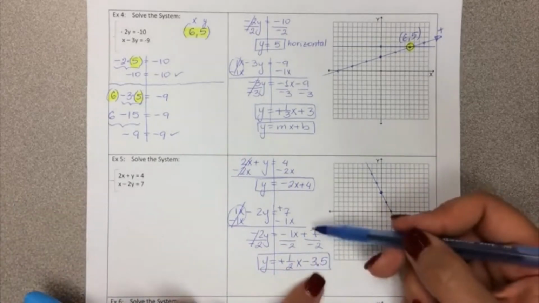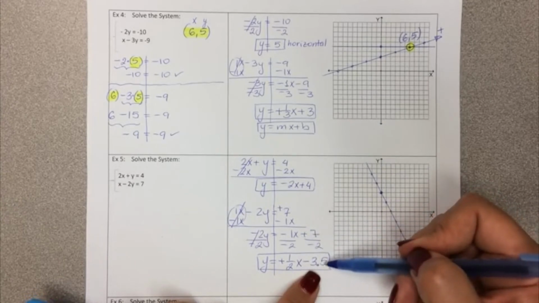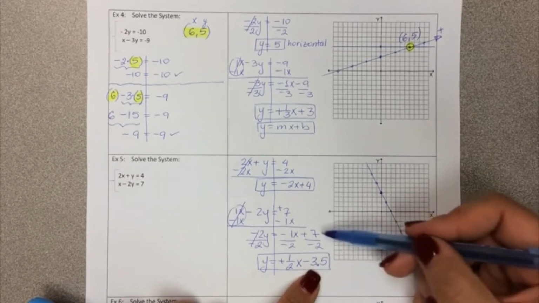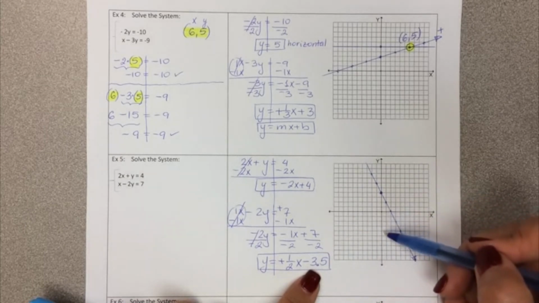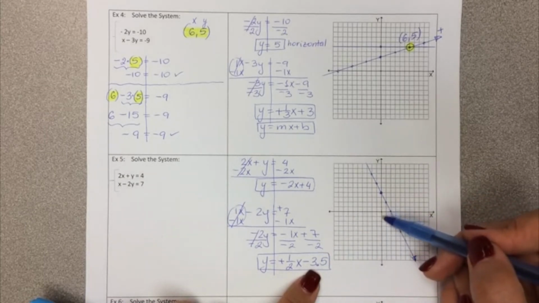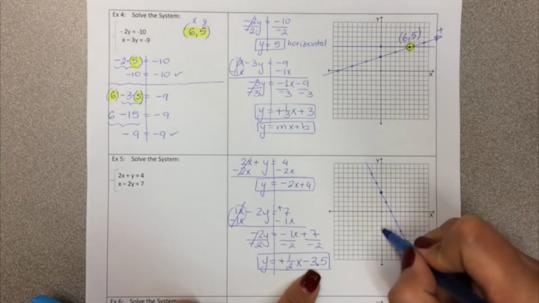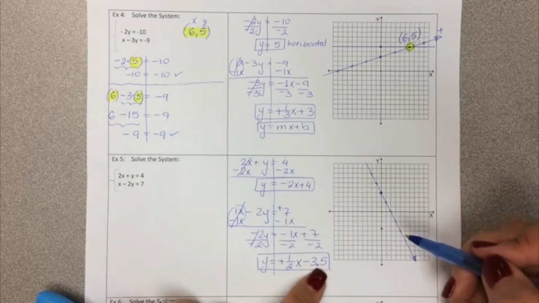I'm changing the 7 over 2, which is an improper fraction, to a decimal because I want to graph that point on the y-axis. And 7 over 2 as a fraction is 3.5, so on the y-axis I have to go 3.5 squares. So I go 1, 2, 3.5 squares. So this y-intercept is not a whole number, and remember, it can happen.